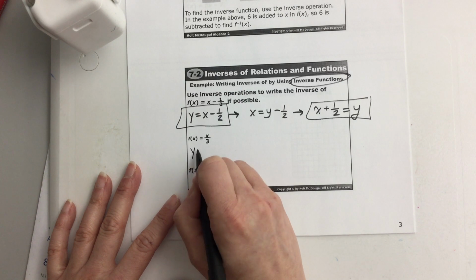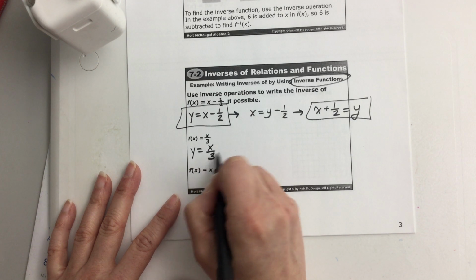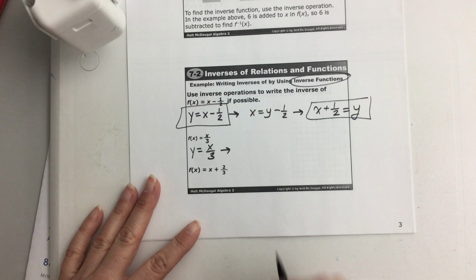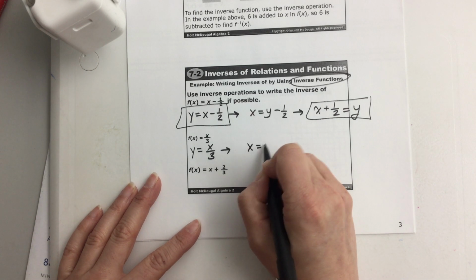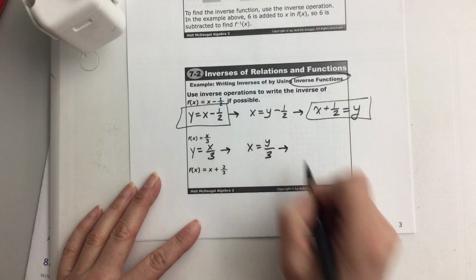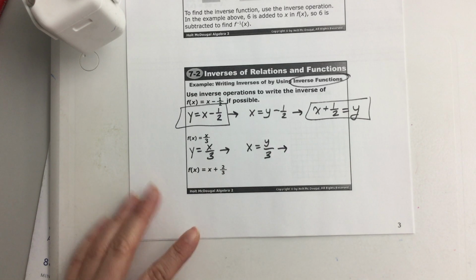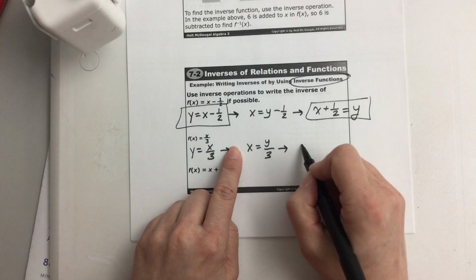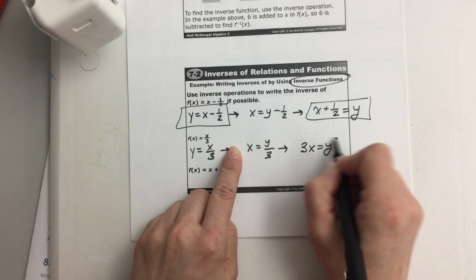F of x. Change f of x to y. That is step 1. Now apply the definition of inverse. Switch the x and y around. That is step 2. Step 3, solve for y. So I want to get rid of a denominator. This is y divided by 3. So I need to multiply the 3 to the other side.